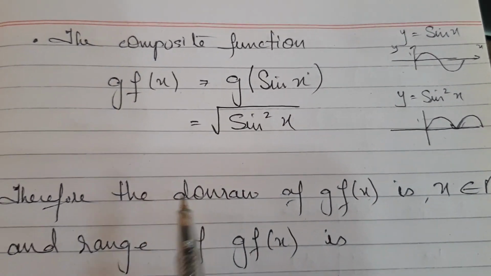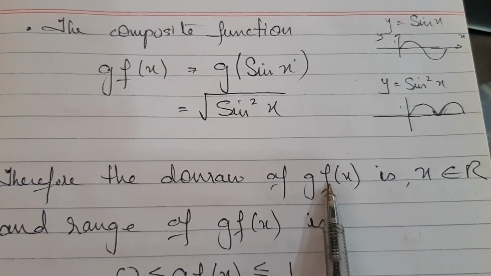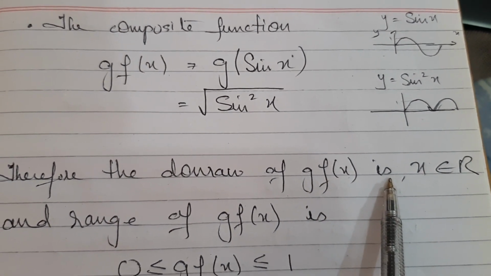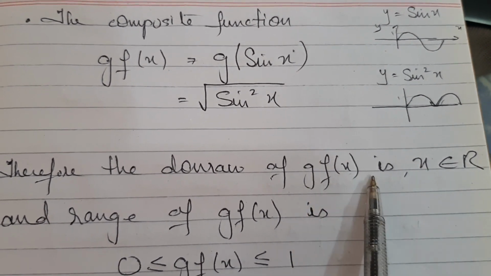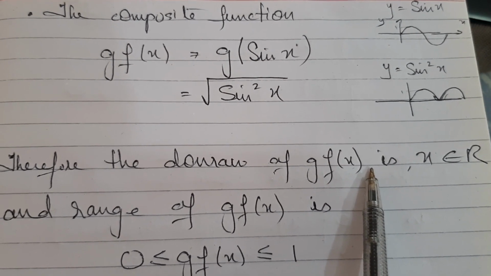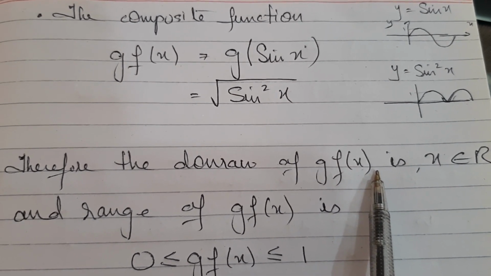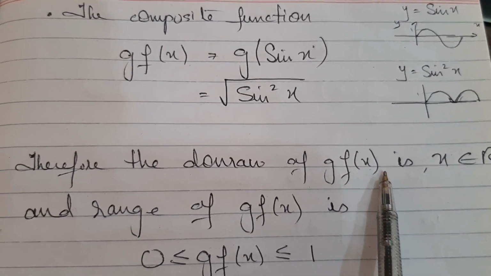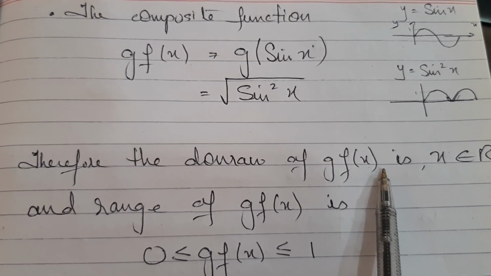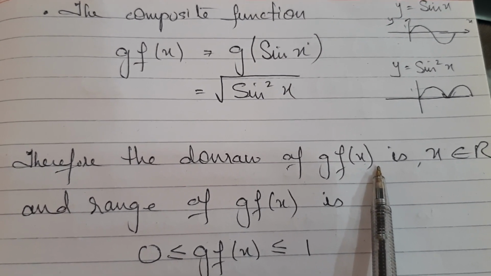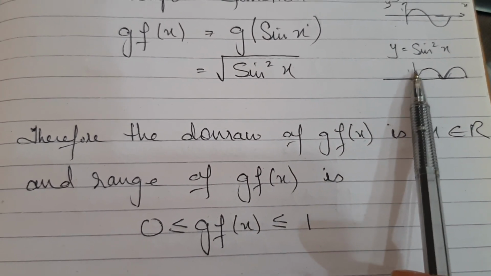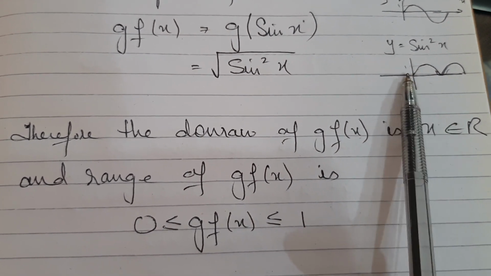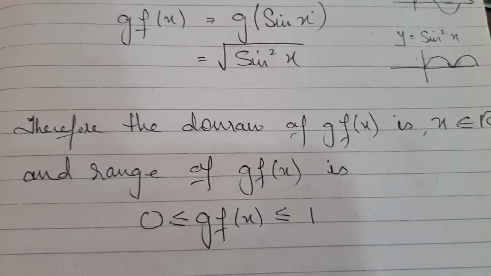So now if you see here, the domain of g of f of x is real numbers, x belongs to real numbers. So in this example, the domain of the composite function is the same as the domain of the first function, whereas in the previous two examples we saw that it was different. And the range is 0 to 1. So you can see the values of y on this graph are lying between 0 and 1.